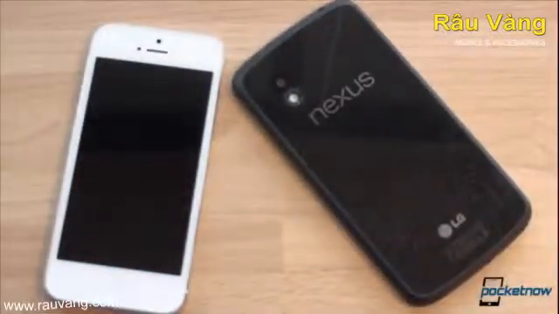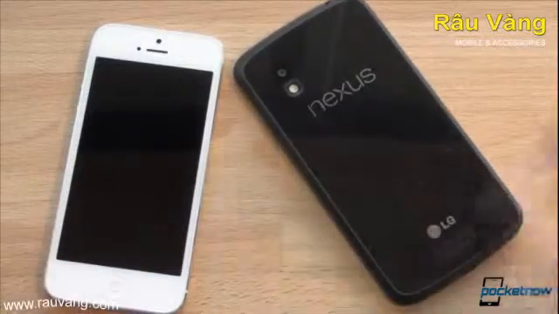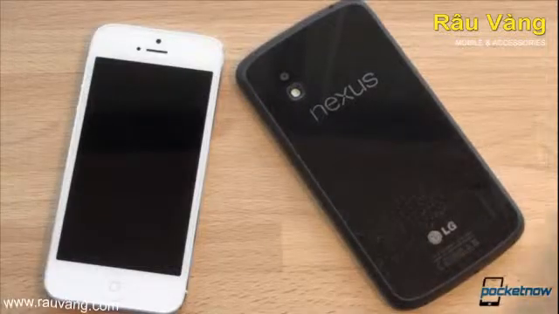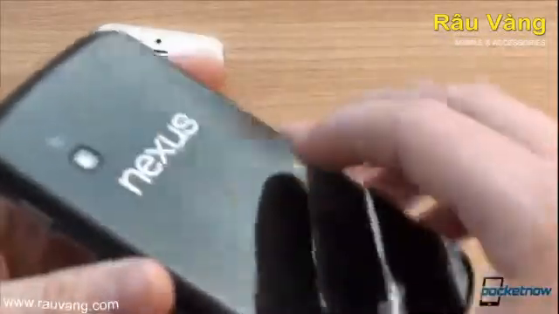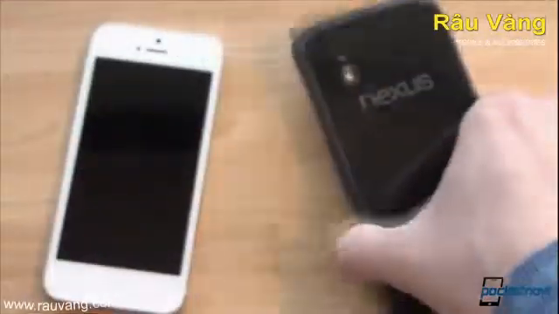The downside with glass, as we learned from the iPhone 4 and 4S, is that having glass on both sides means if you drop your phone, you're more likely to crack the back because now you have glass on the front and the back. And also, glass can be, as you can see here, a fingerprint magnet. So you might want to get a case for your Nexus 4.